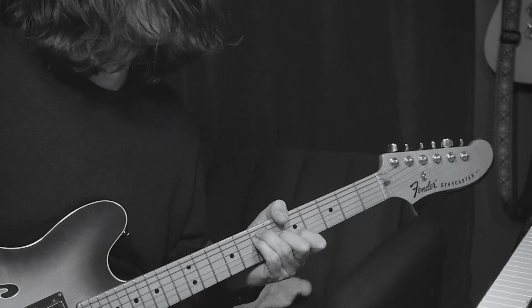What you just heard there was not a boutique amp. It wasn't an expensive plugin. It wasn't a Quad Cortex or a Helix. That was NAM. It's a Neural Amp Modeler.